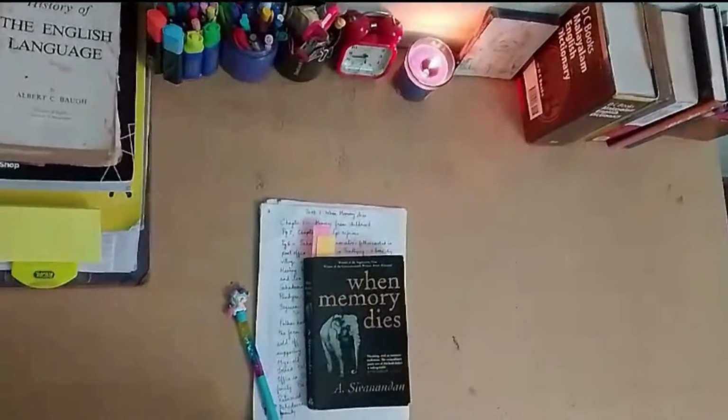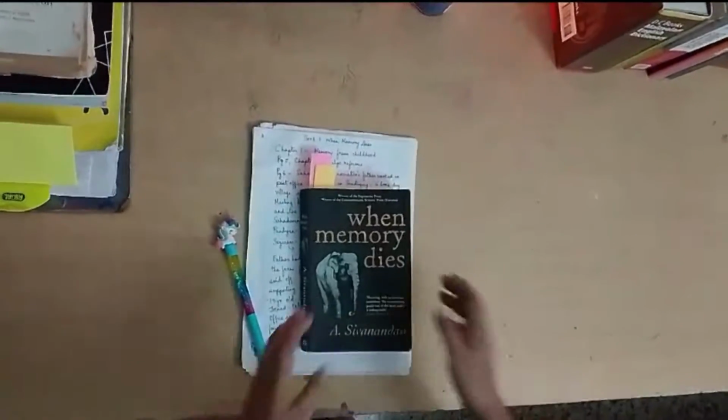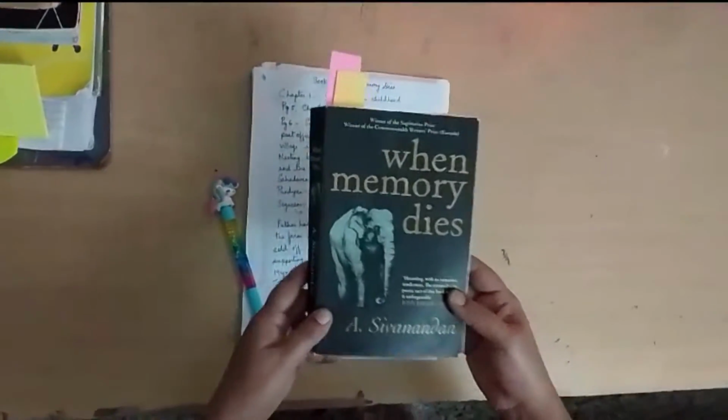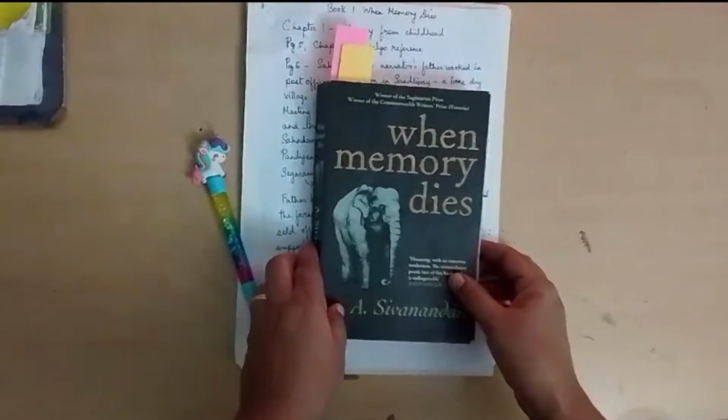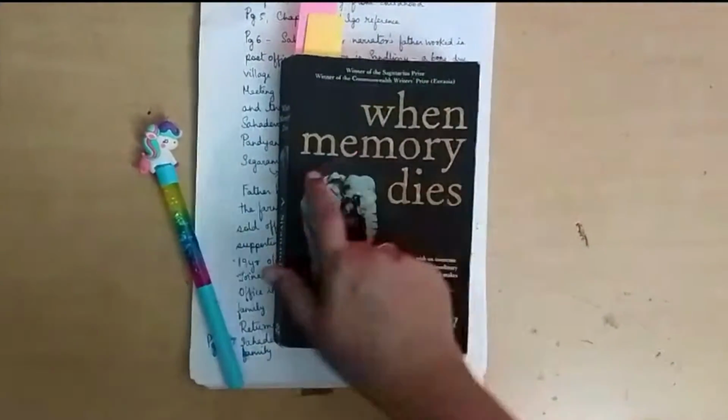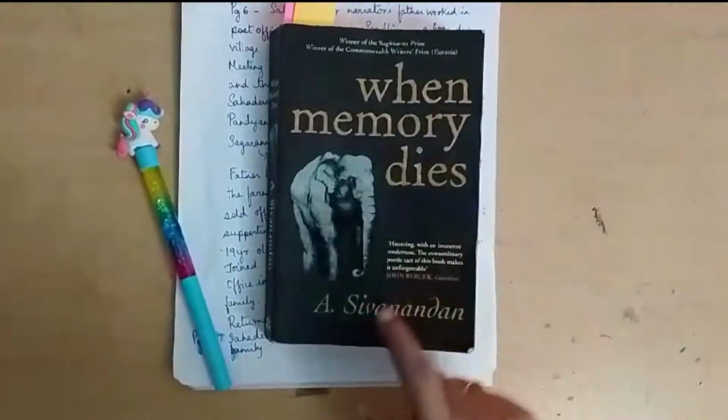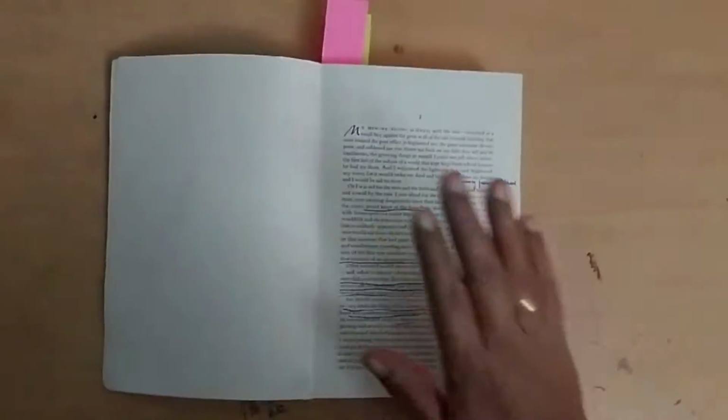I'm going to share what I do when I have to read a novel as part of coursework. For example, this novel, When Memory Dies by A. Sivanandan. Now, this novel has 3 parts. Book 1, then Book 2 and Book 3.